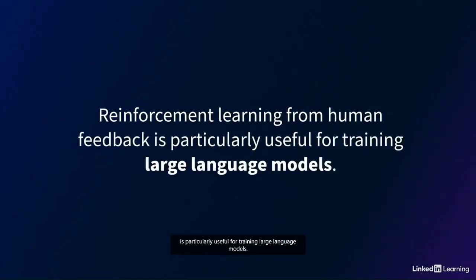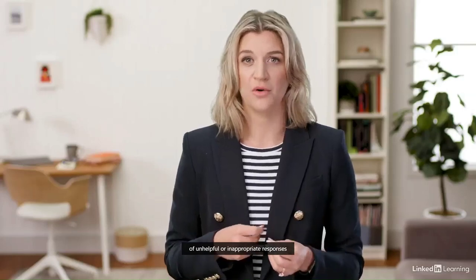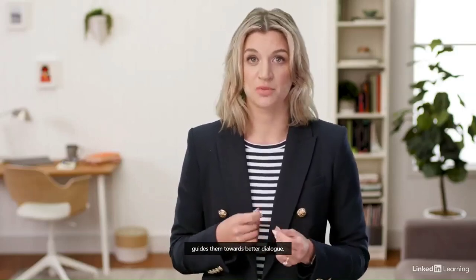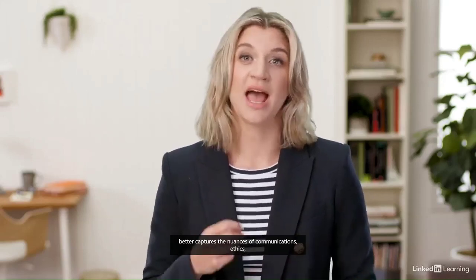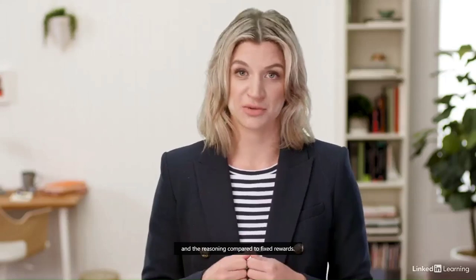Reinforcement learning from human feedback is particularly useful for training large language models. The conversational nature of the reinforcement learning allows LLMs to efficiently align with beneficial dialogue behaviors. Other companies like Facebook and Google also use human feedback for reinforcement learning. Showing AI assistants examples of unhelpful or inappropriate responses guides them towards better dialogue. By closing the loop with human judgment in training, reinforcement learning, powered by feedback, better captures the nuances of communications, ethics, and the reasoning compared to fixed rewards.